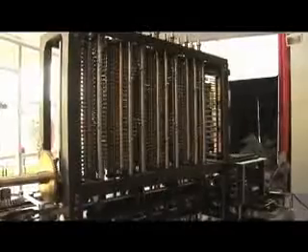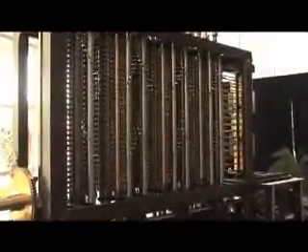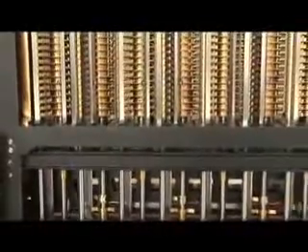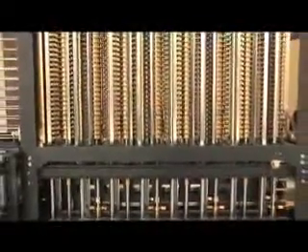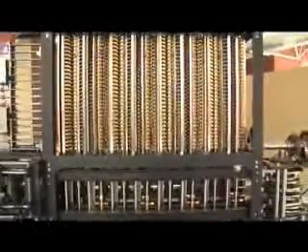The engine itself weighs 5 tons. It consists of 8,000 parts made of bronze, cast iron and steel, and it measures 11 foot long and 8 foot high. It's operated by cranking a handle.